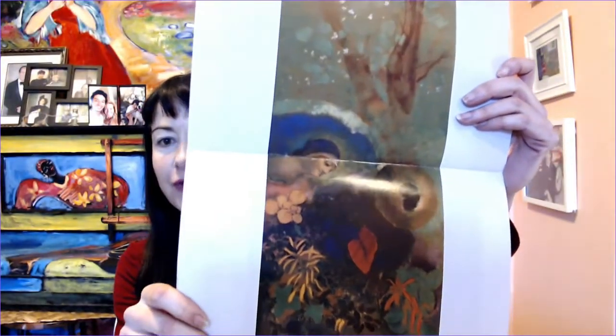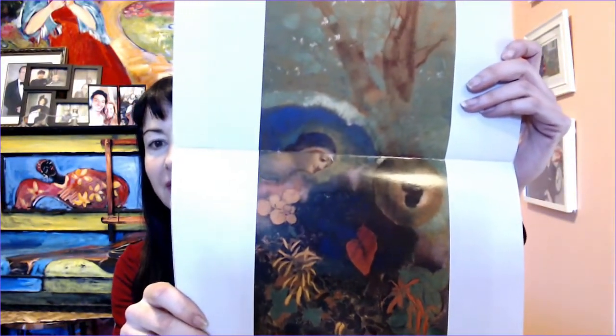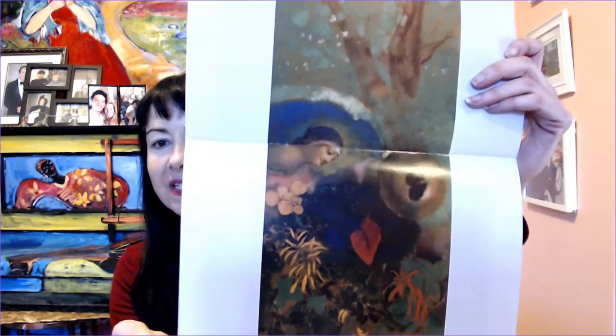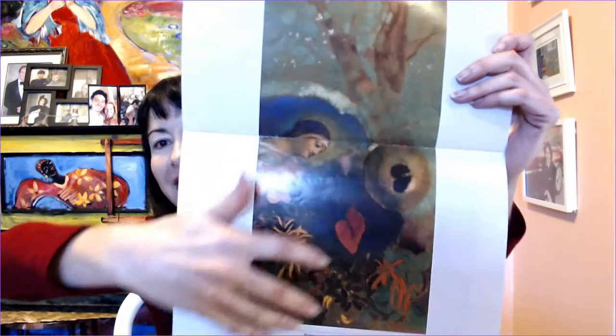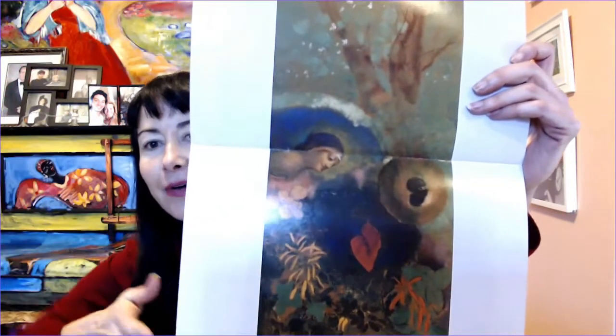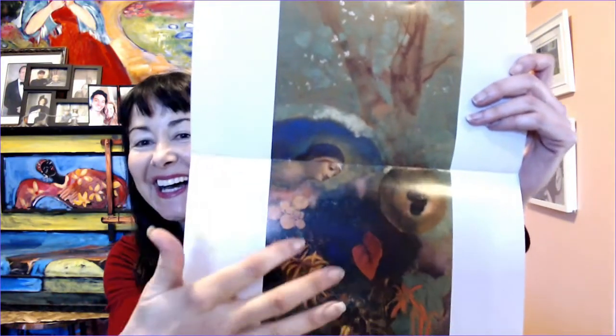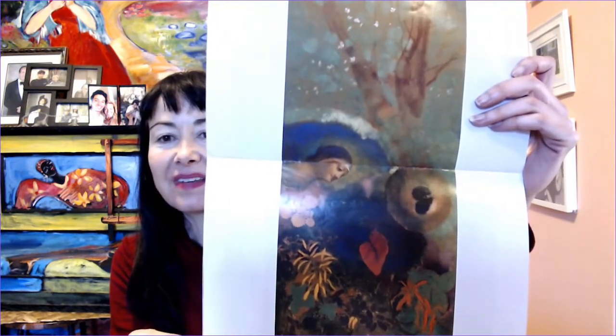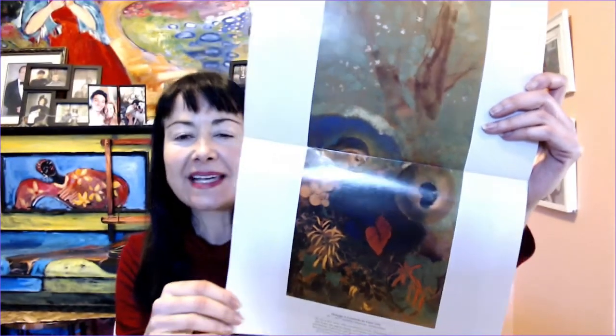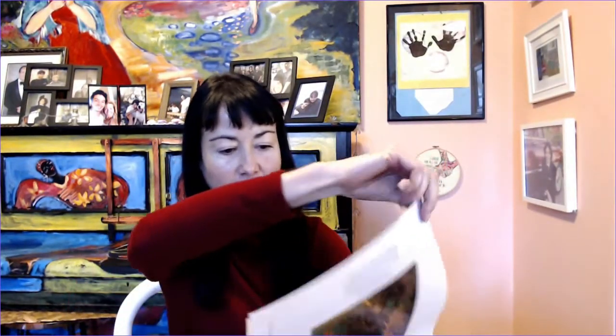You can see the light shining on that one, and you can see all these beautiful ethereal shapes, using that word so many times, but it is, and the gorgeous flowers. It almost looks like it's underwater in this painting. It's so beautiful. I'll just show you another one.